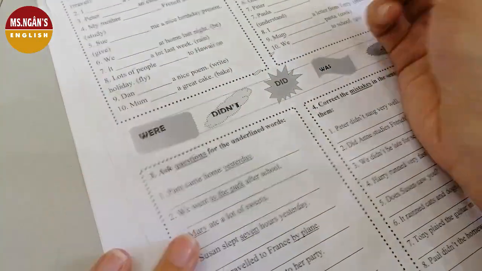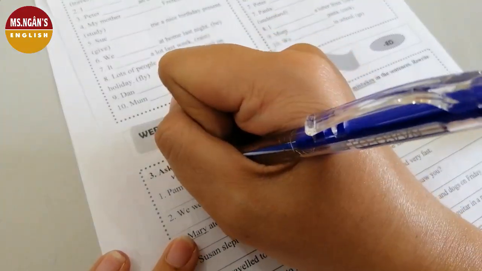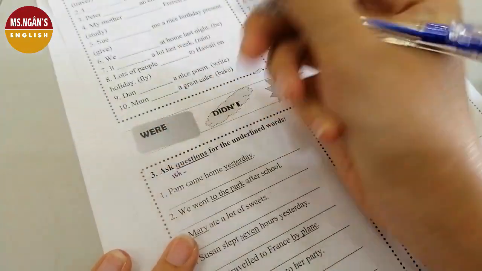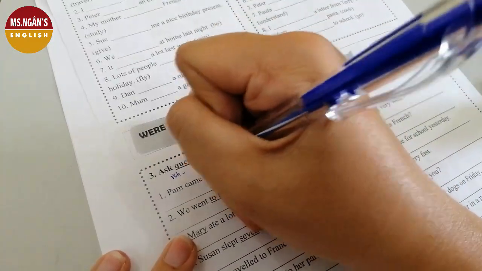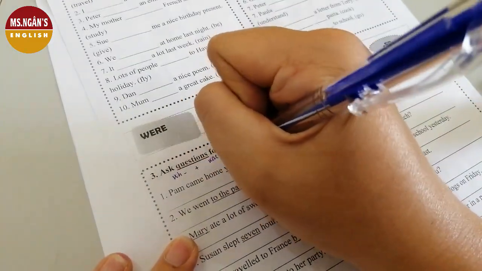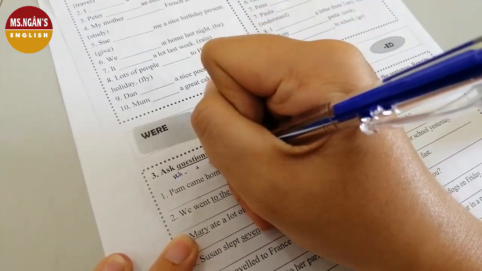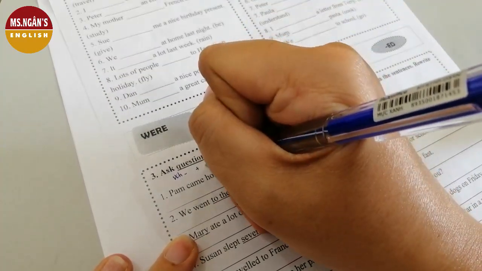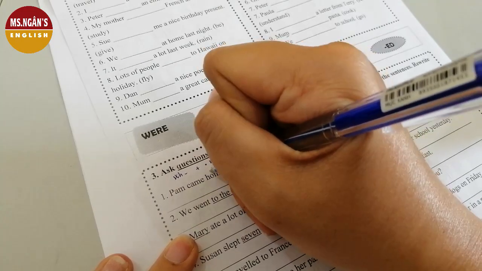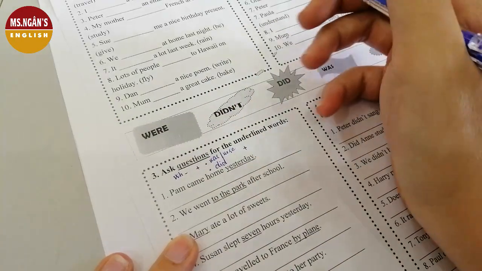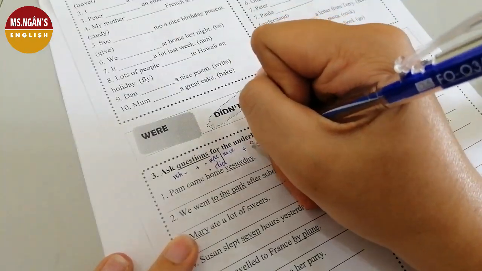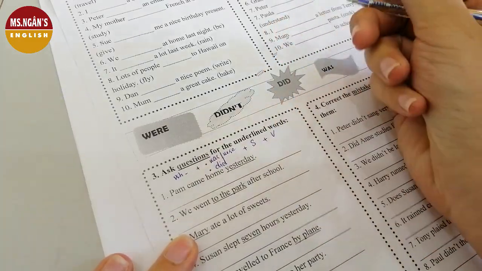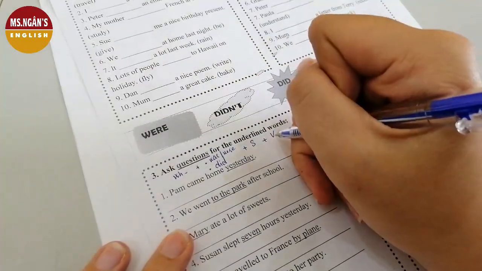So for the questions form, we have WH words for sure, and then maybe we have were, but most of the time we will have did. So we can have this one or we can have this one, and then we continue with the subjects and the verbs if we have the verb here.